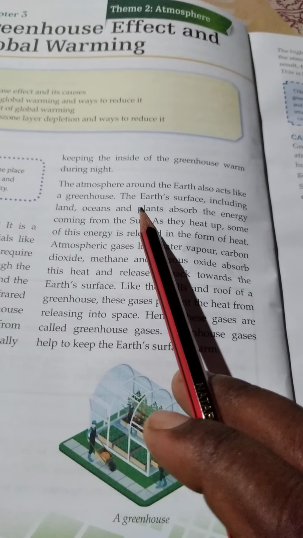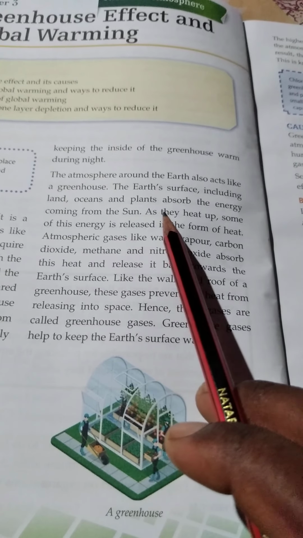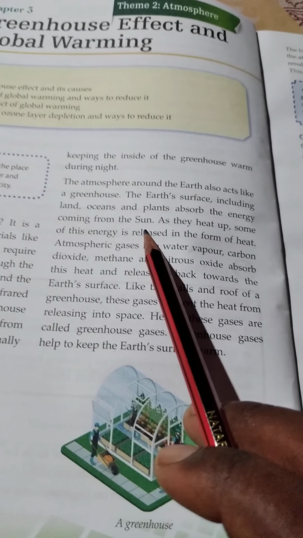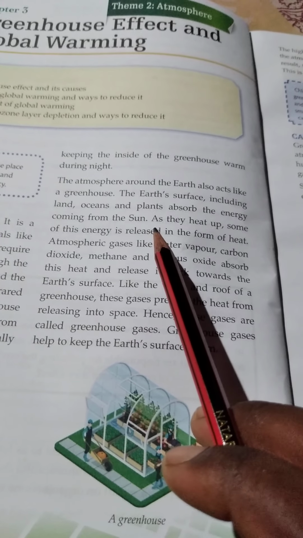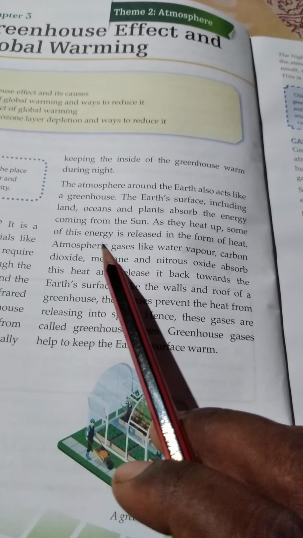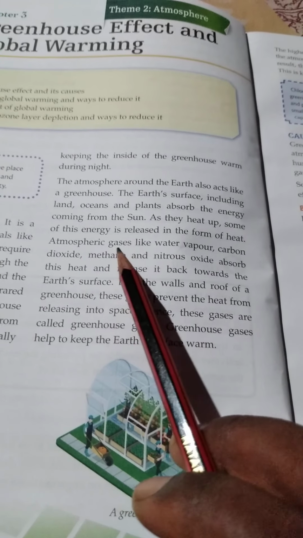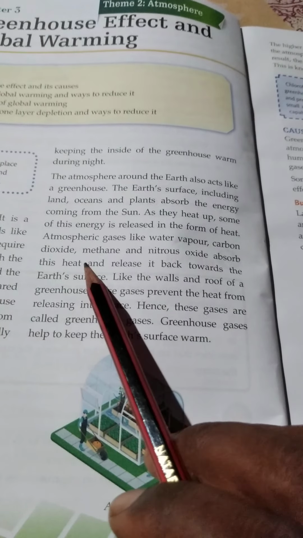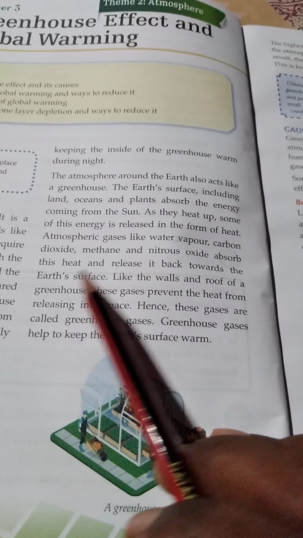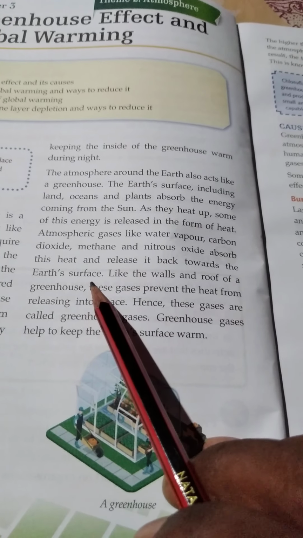So these different elements, land, oceans and plants, absorb, meaning they hold, the heat of the sun. As they heat up, some of the energy is released in the form of heat. Atmospheric gases like water vapor, carbon dioxide, methane and nitrogen oxide absorb this heat and release it back towards the earth's surface.